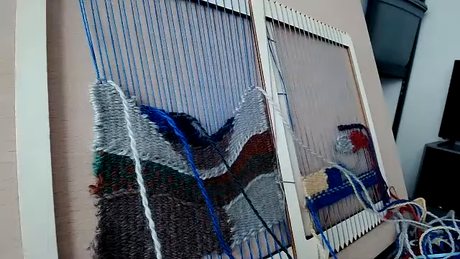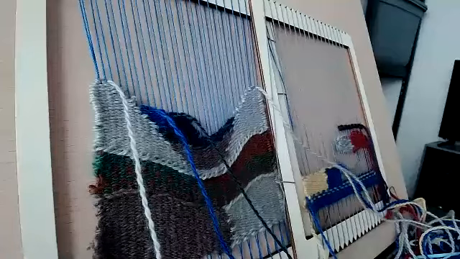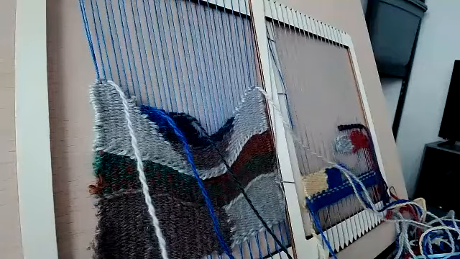Could you do the knot on the side for a peg loom? Yes. Most of the peg looms are going to have space where you can do the knot on the side of it.